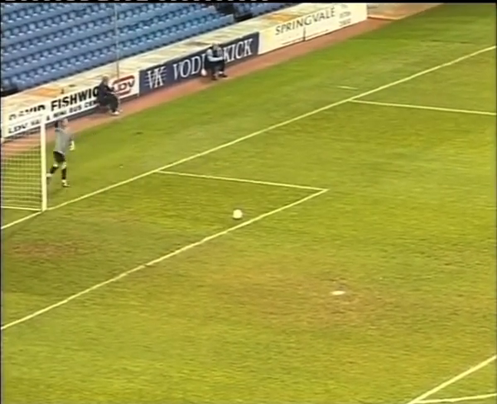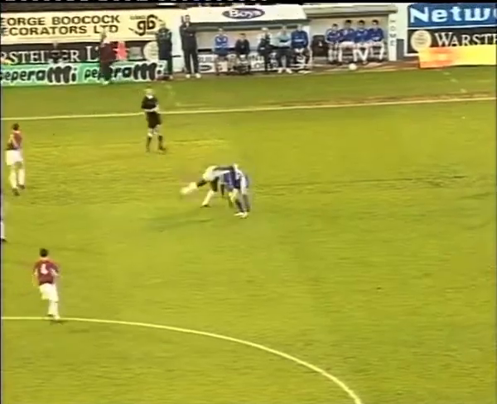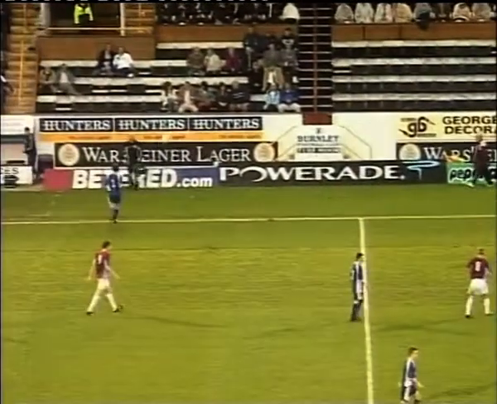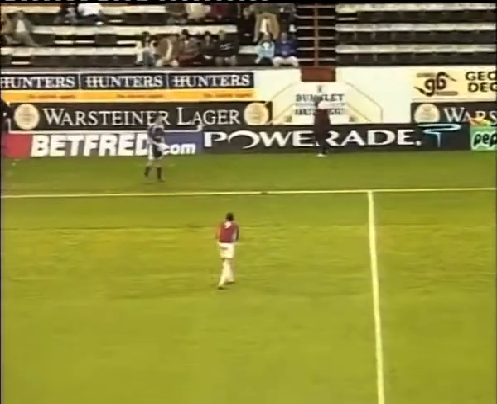It came straight to him and just sort of sliced off his right boot about 3 or 4 yards wide. But it could have been a good chance again for Burnley. Could have made it 2-0, but they've just got to press on and hopefully make the pressure tell. Burnley will need a second, I'm sure.